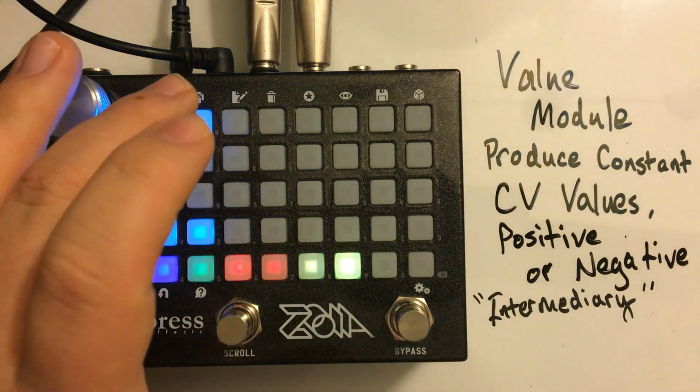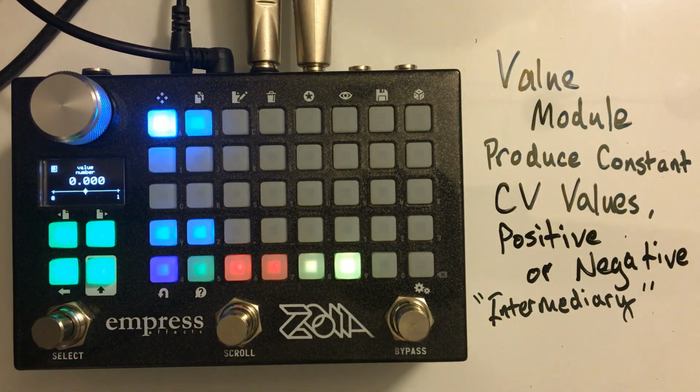I like using value modules to create a control page where I have links to other parts of the patch, but I can go through and adjust the things that I really want to adjust very quickly.